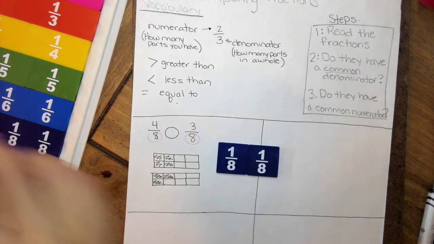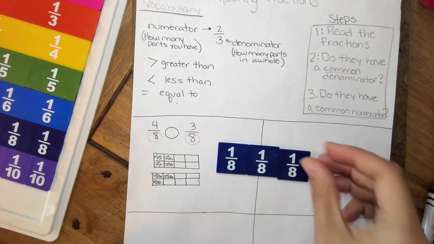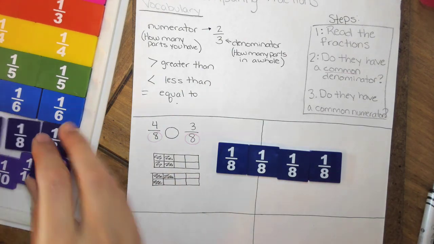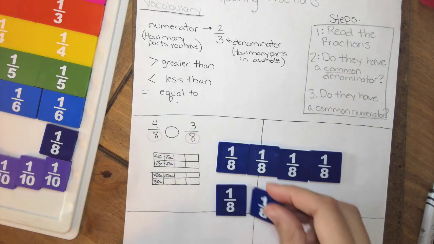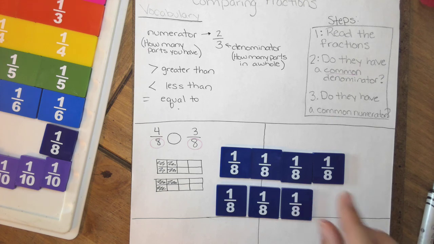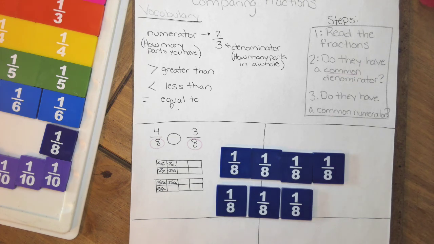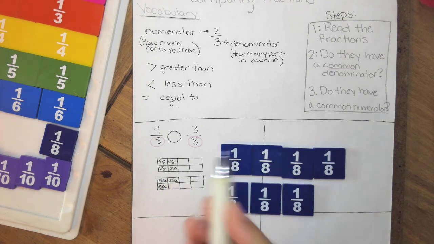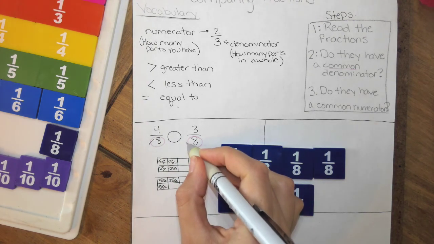Here's 4/8 and 3/8. So now I can compare, now that I have my different models and using the fraction bars, I can see that 1/8, since they have a common denominator, they are the same size part.